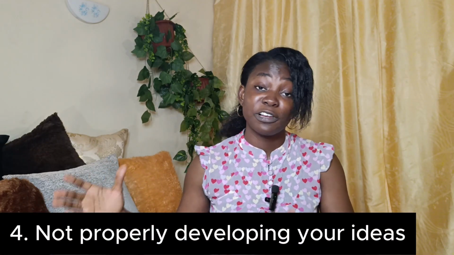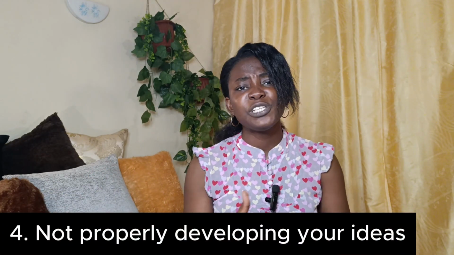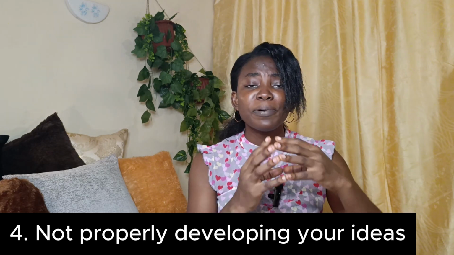Okay? Now, another thing that causes people to lose marks in this part of the exam, which is similar to the one I just talked about, is not properly developing your idea. What does it mean to develop an idea? It means to properly explain it out in such a way that you touch on every part of that idea.